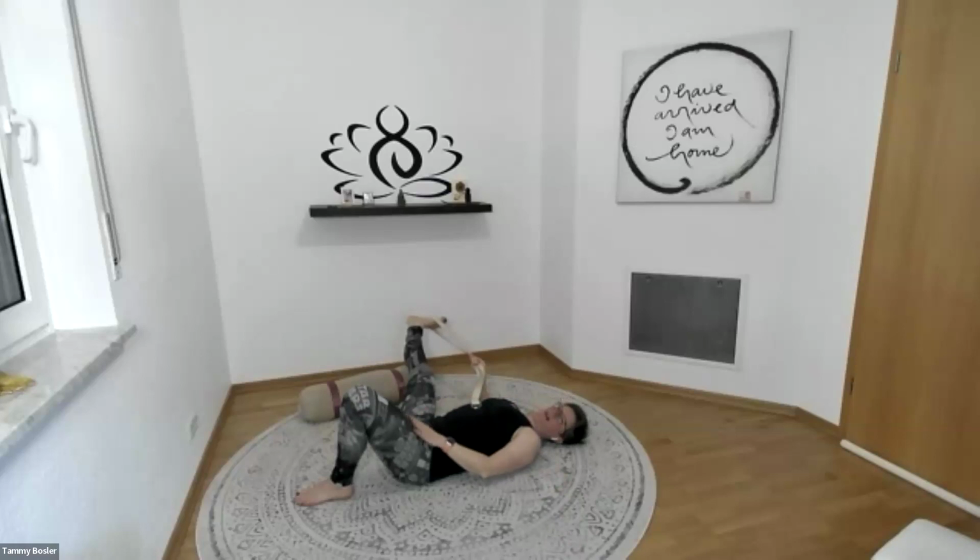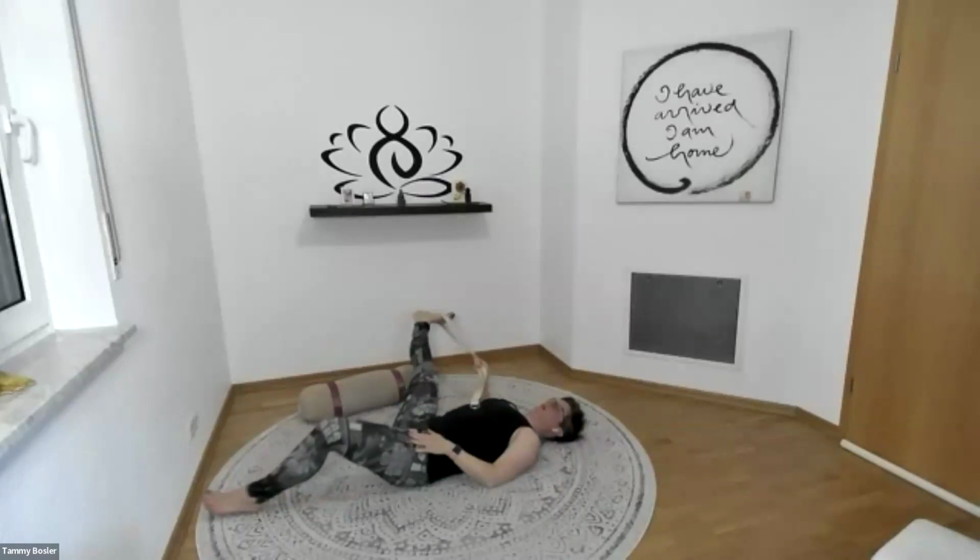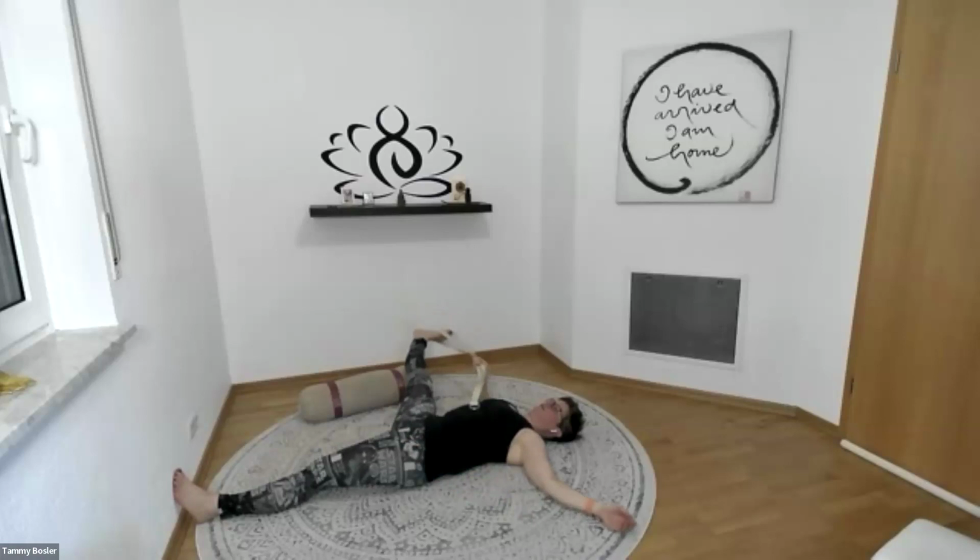This back leg, the stabilizing leg can be bent or straight, whatever works best for your body. But just keep the hips, both butt cheeks on the floor, and let it open towards one side. Again, just noticing what you're feeling in the pelvis, the inner thighs, the hip.